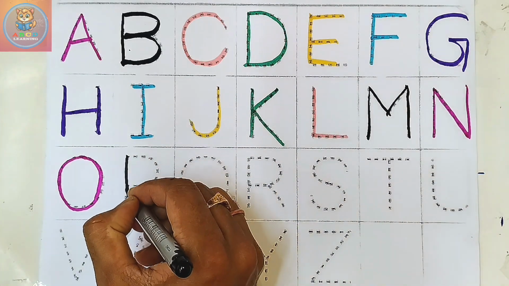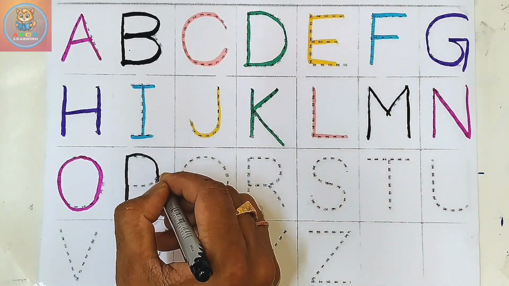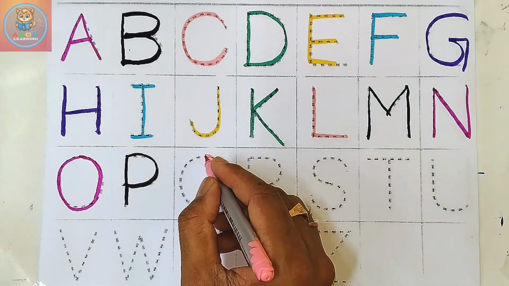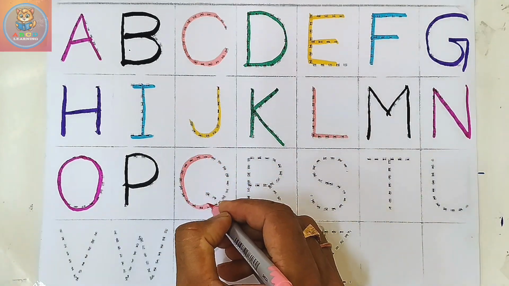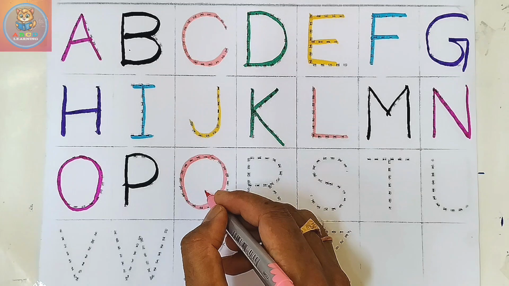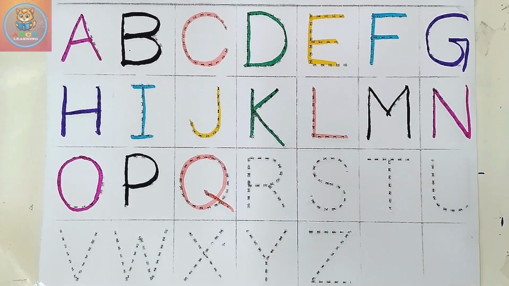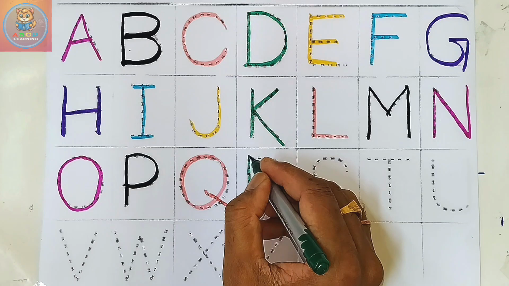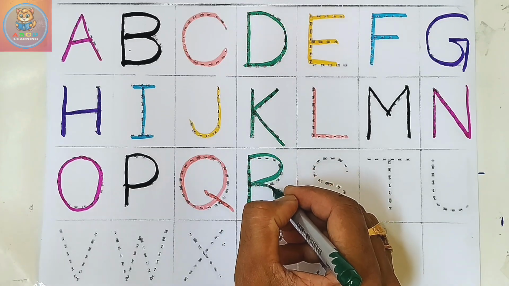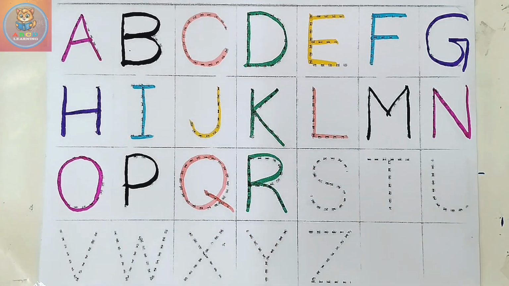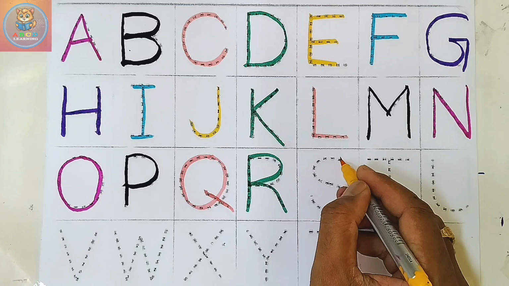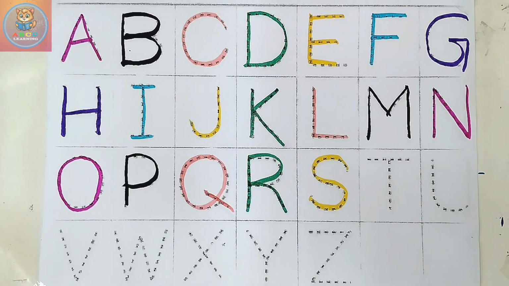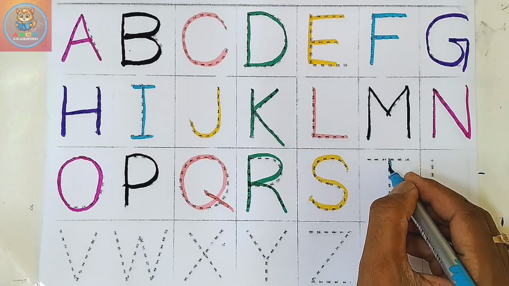P for peacock, P for parrot. Q for queen, Q for quit. R for rose, R for red. S for sky, S for sun.